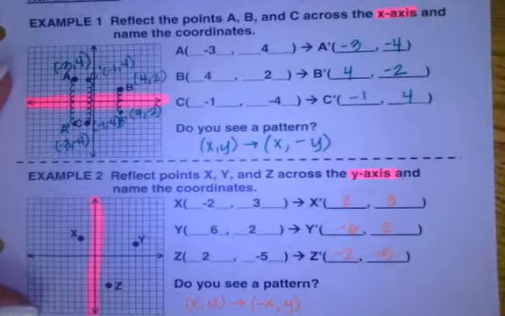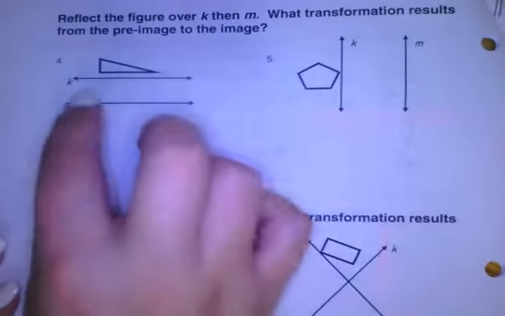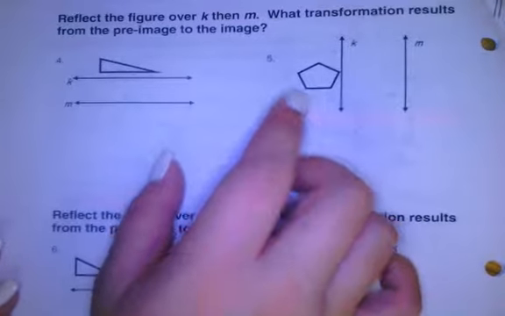On the back, I want you to do these by yourself. All you're doing is doing double reflections. For 4 and 5, you're looking at double reflections over parallel lines. For 6 and 7, you're looking at a double reflection over intersecting or perpendicular lines.